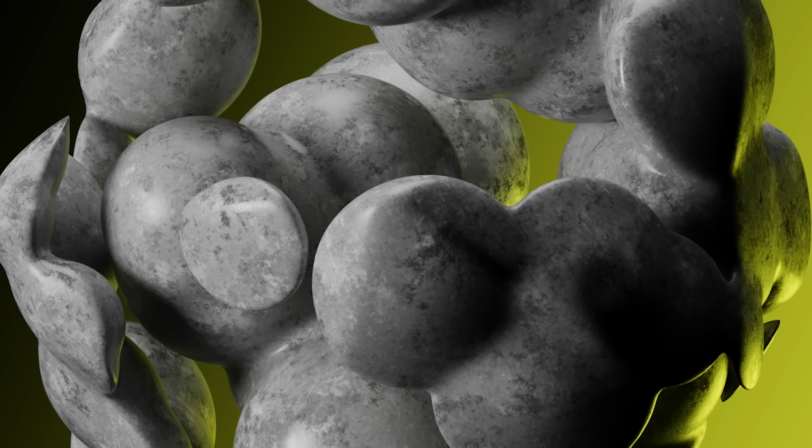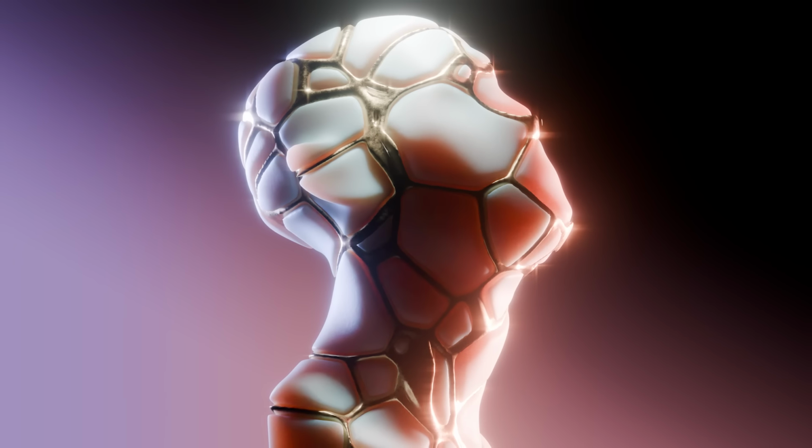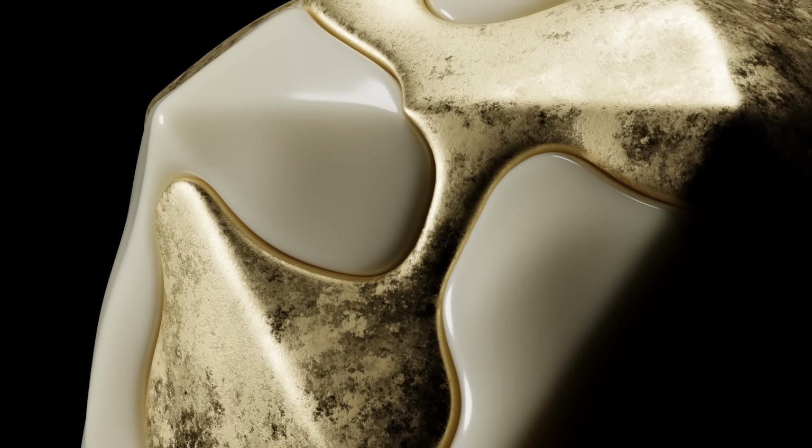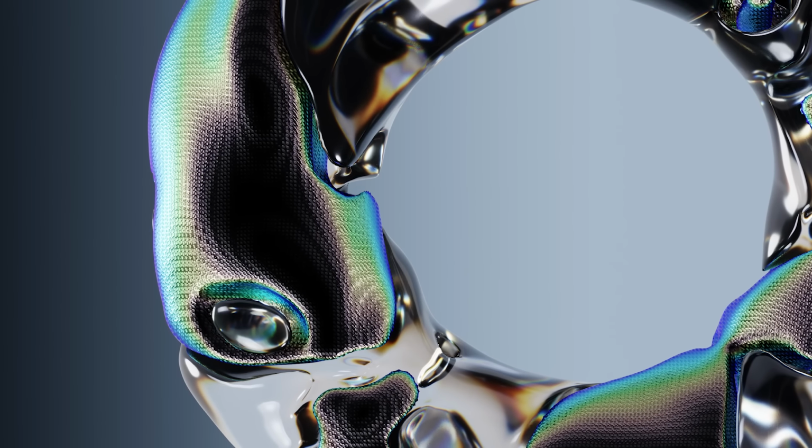All right, we're going to be working on this really cool geometry nodes effect. We are still using these new volume SDF Grid nodes. I'm really fascinated by them. I will probably keep making videos with them. There's just so many cool things you can do with it.